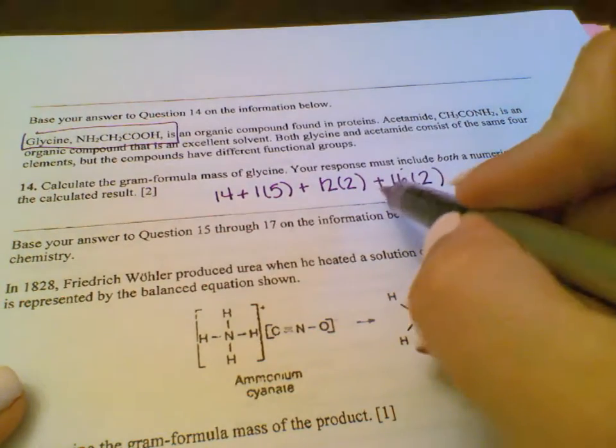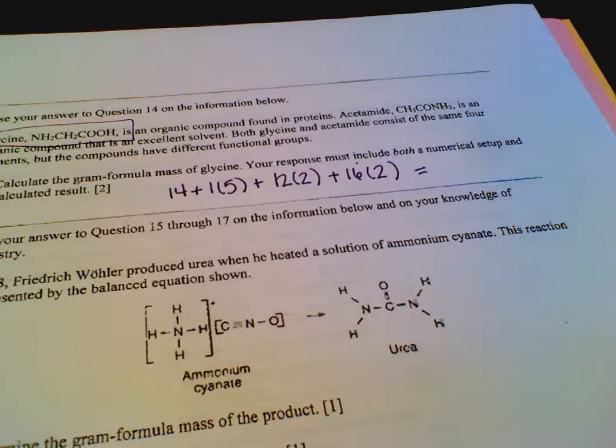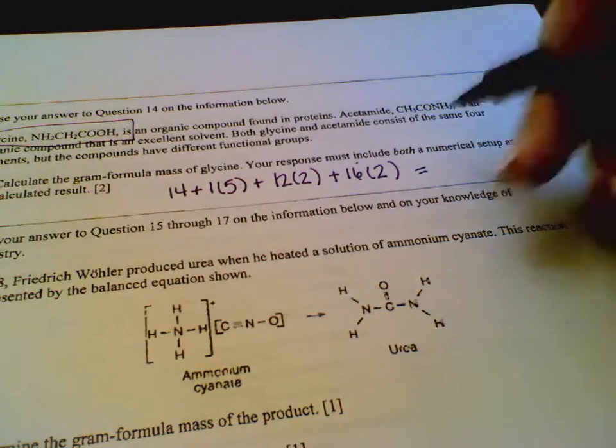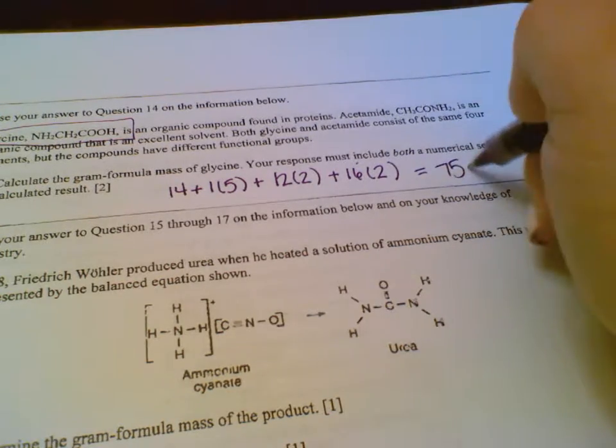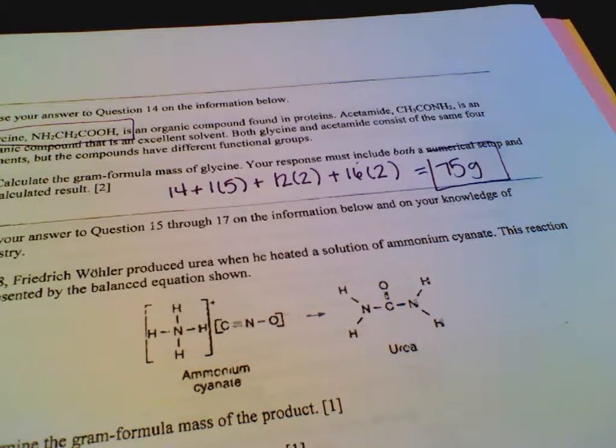There's my numerical setup. I plug that into my calculator, and I get 75. So 75 grams, or grams per mole, either unit.